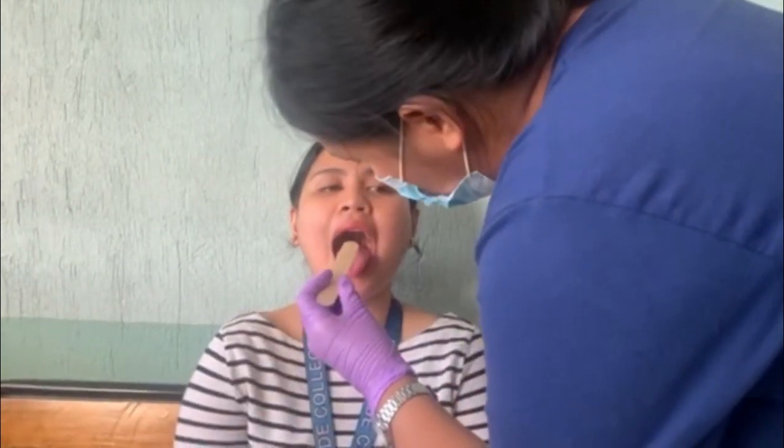Inspect oropharynx for color and landmarks. Ask the client to say ah and watch for the uvula and soft palate to move.